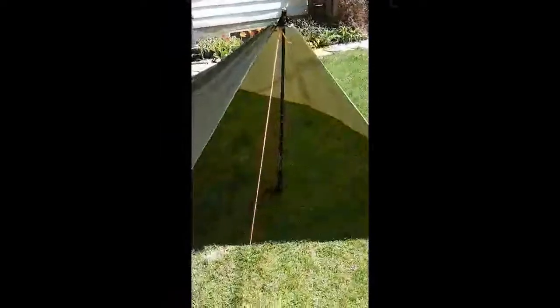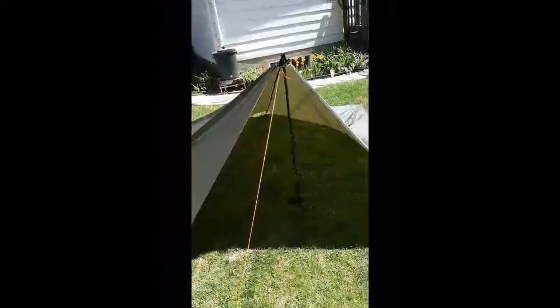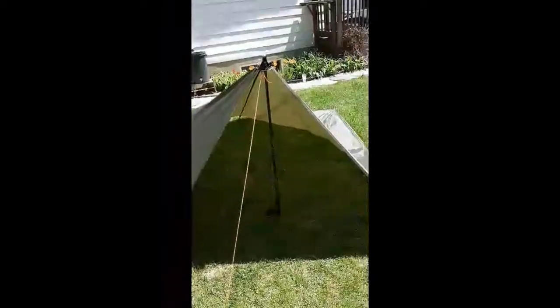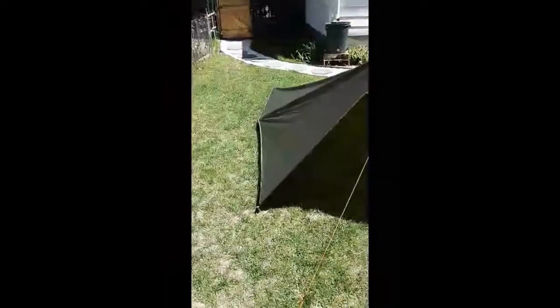Okay, and I have a shelter for tonight. If it rains, the water will go that way, and also next morning when the sun comes up, I will have the sun here.